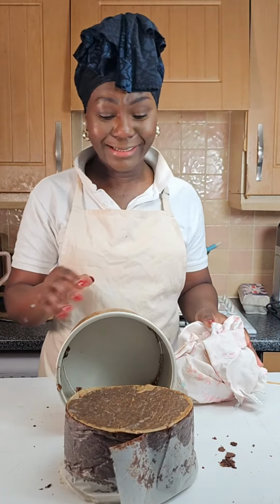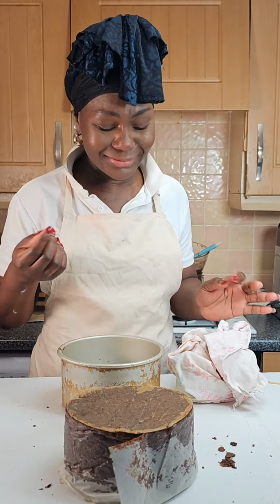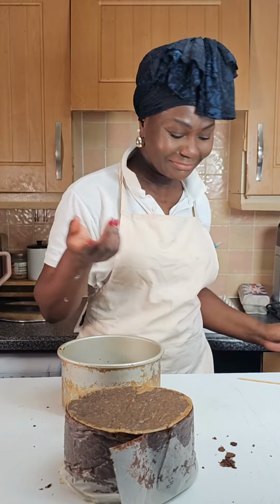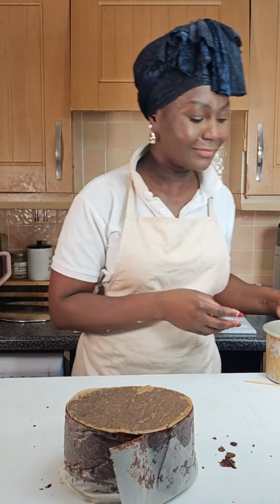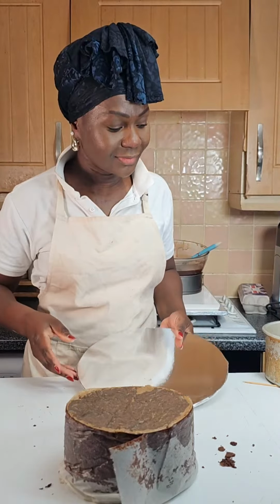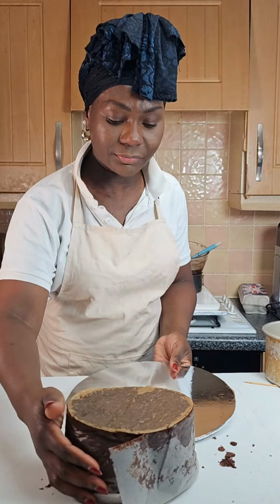Look what happened. It fell out. It fell out. That's what you get for stopping by. A bit of fun and the cake nearly falling out.